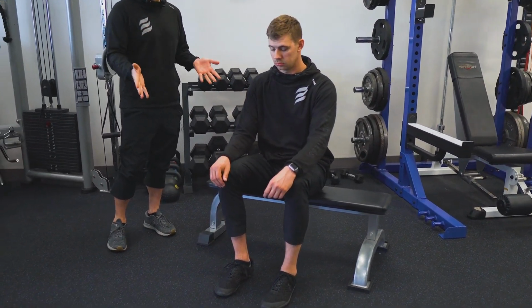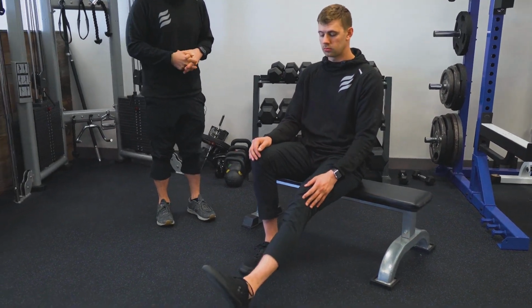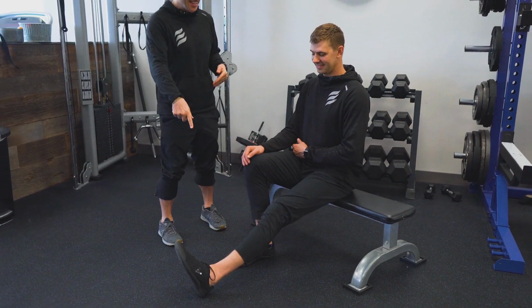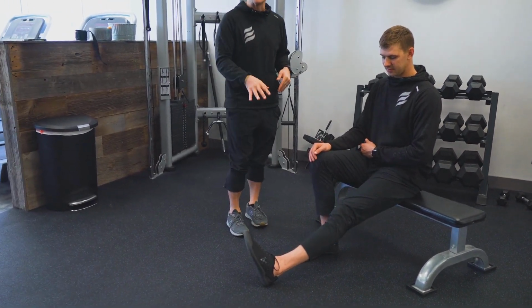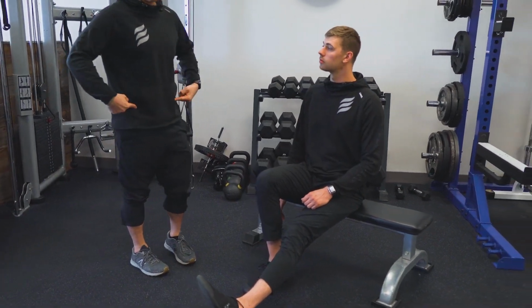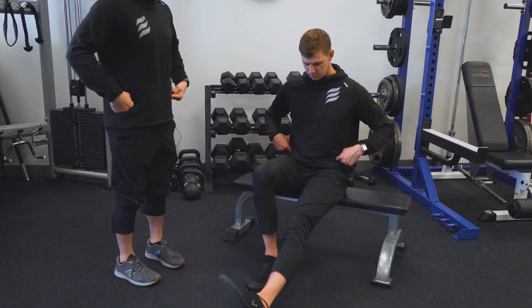So Ryan's gonna stick his leg out. All right, he's gonna choose his left leg. So the leg's gonna rotate internally. He's gonna keep his kneecap extended, that means straightened. And immediately what we wanna make sure of is our hip bones. So are our hip bones equal to each other?